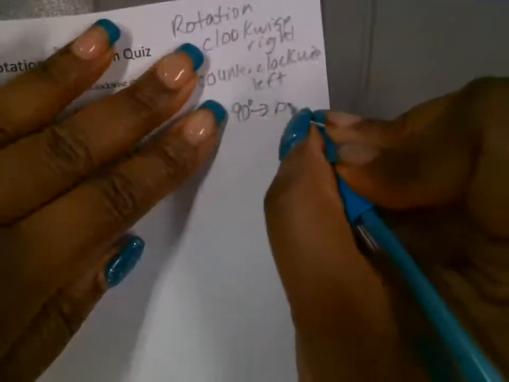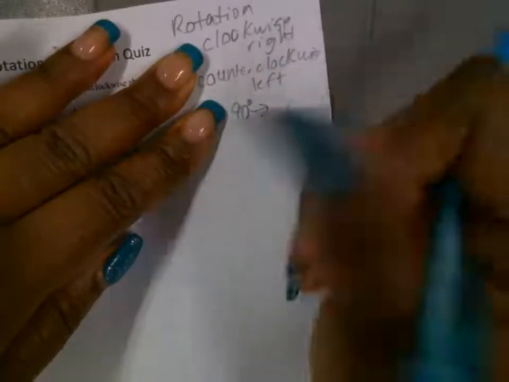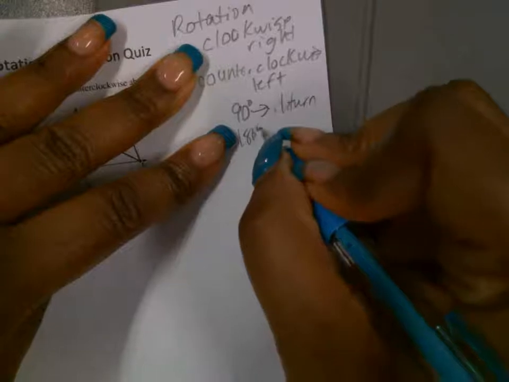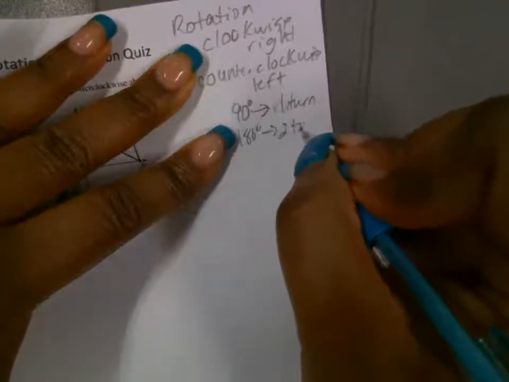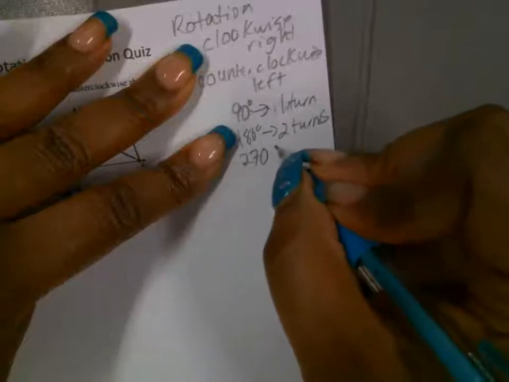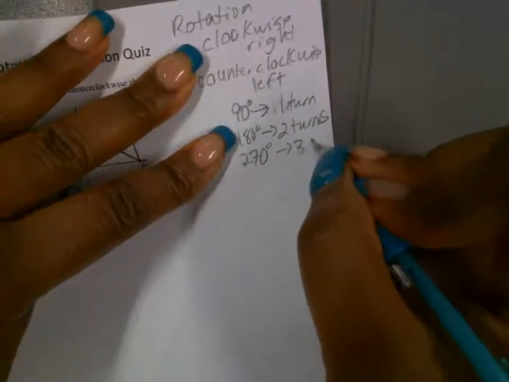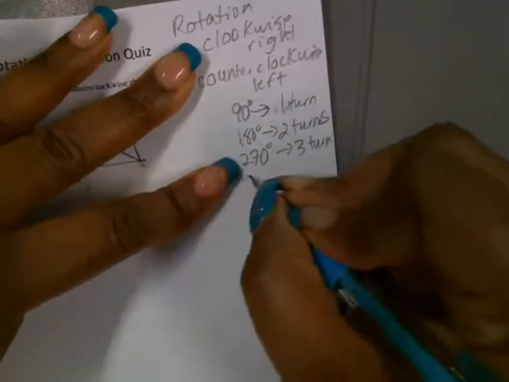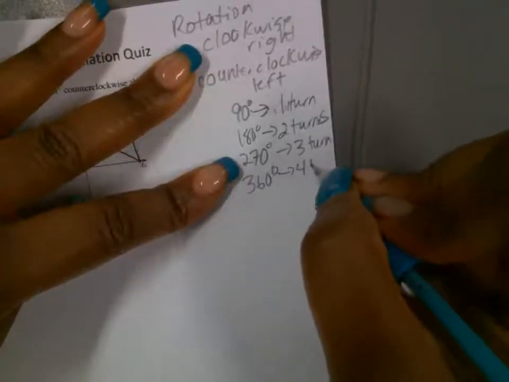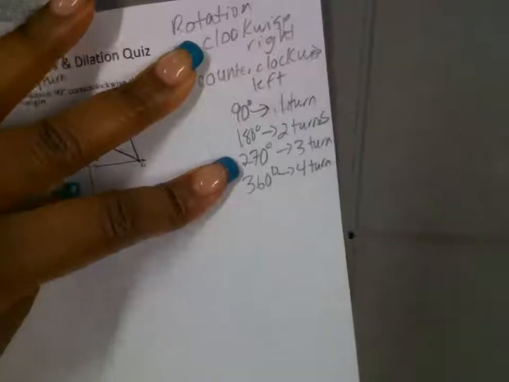90 degrees, which is one turn. 180 degrees, which is two turns. 270 degrees, which is three turns. And 360, which you rarely ever see because it's right back where it started. It's literally right on top of each other. So it looks like it didn't even move.